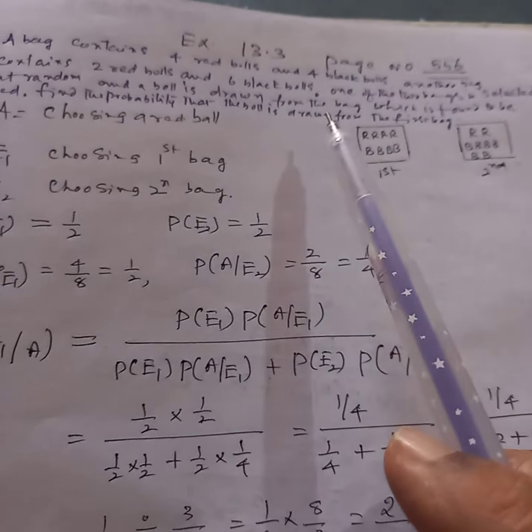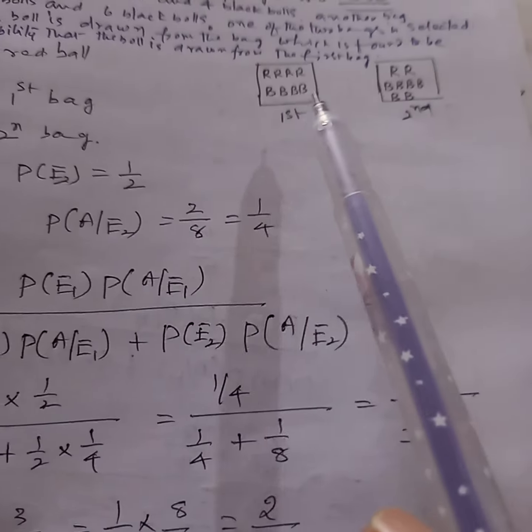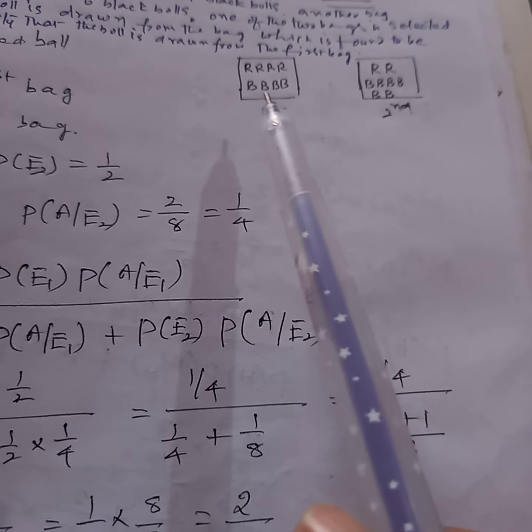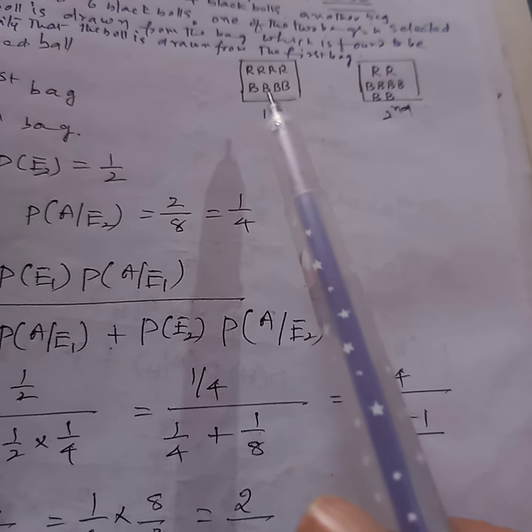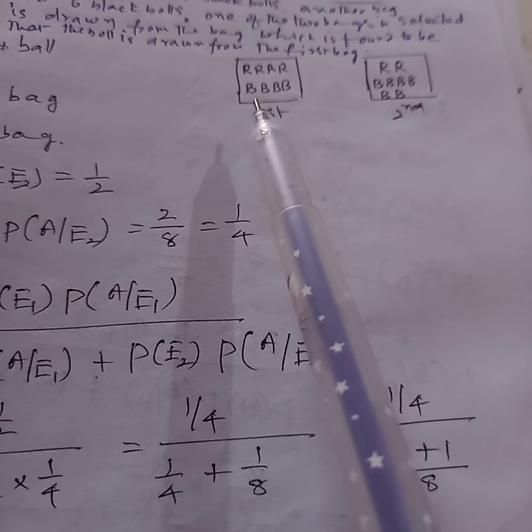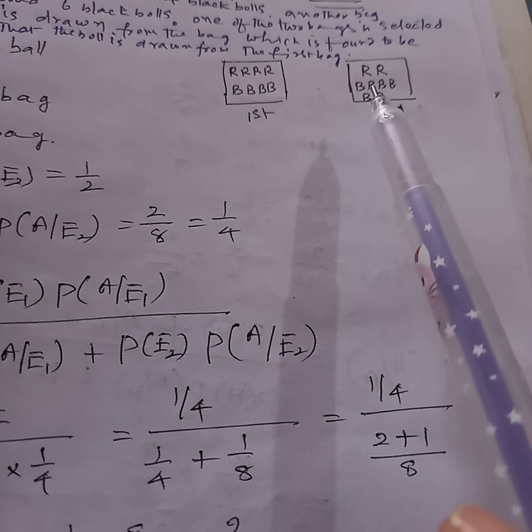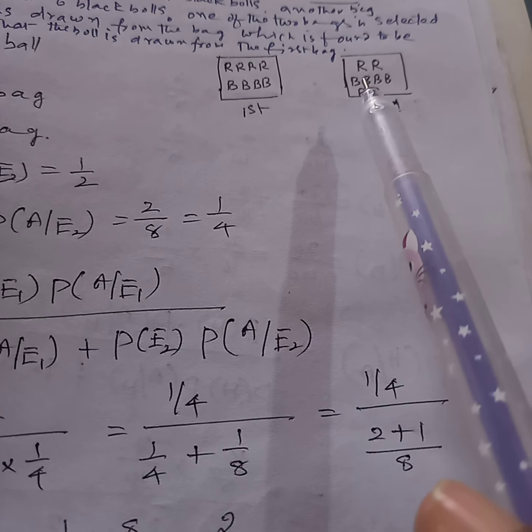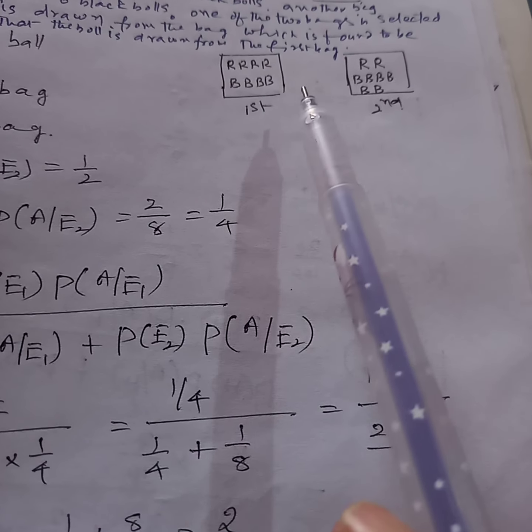So this is the problem. Consider this to be the first bag and this is the second bag. How many red balls are there? 4 red balls and 4 black balls are there. And in the second bag there are 2 red balls and 6 black balls. That you have to remember.